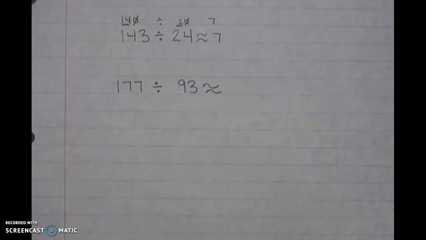Okay, here's another example. I would like you to try this one on your own. Go ahead and pause the video, and then when you're ready, you can resume it and check your work.